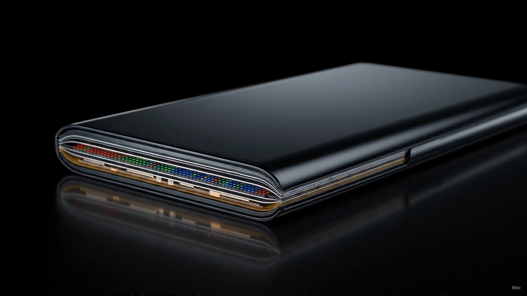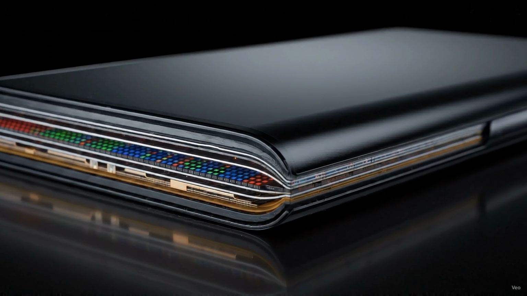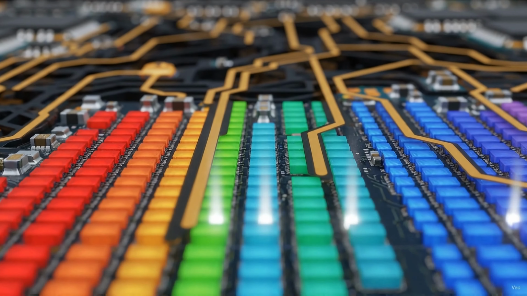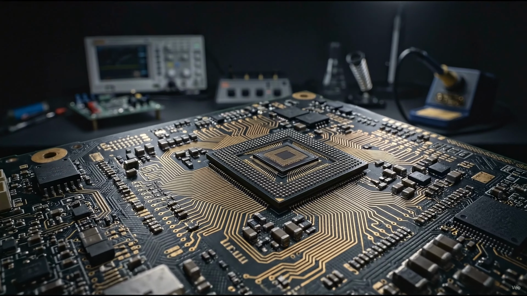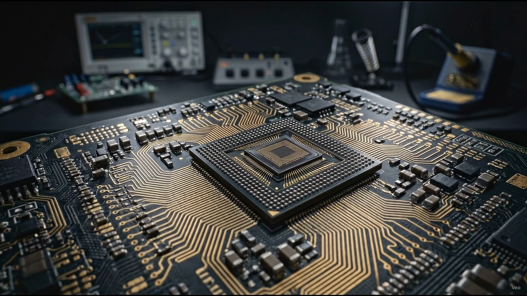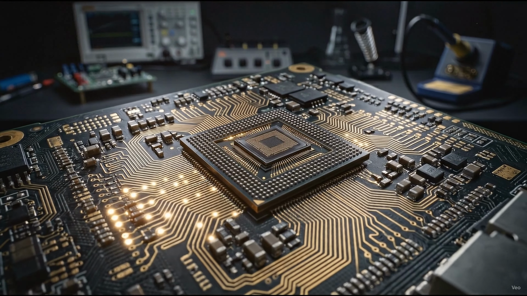But how can something only a few millimeters thick generate light on its own? Today, we're slowing everything down to explore what really happens inside an OLED display. The journey begins long before a single pixel lights up.